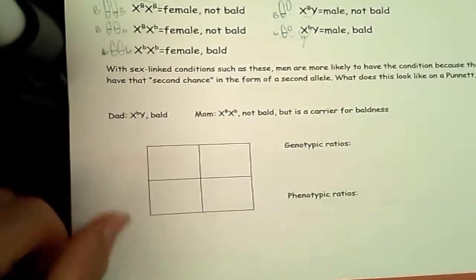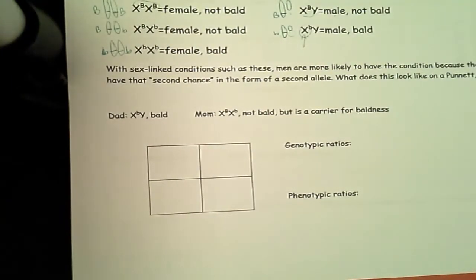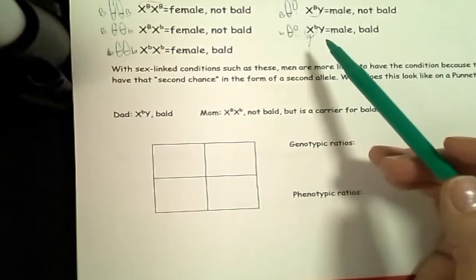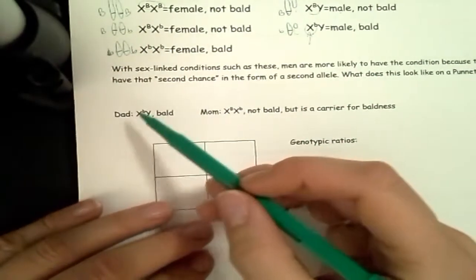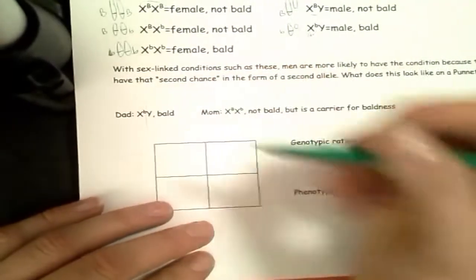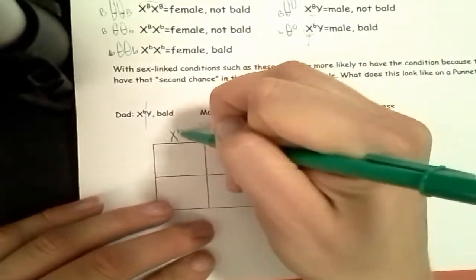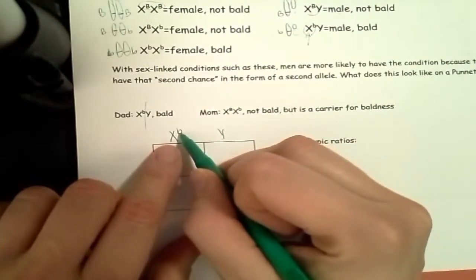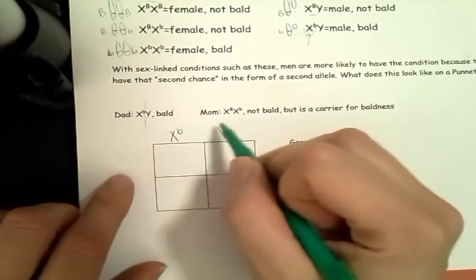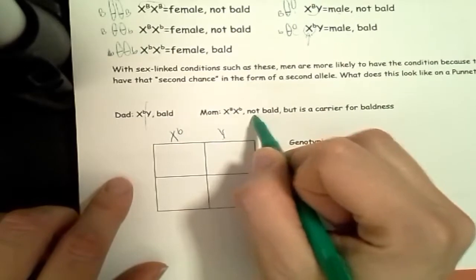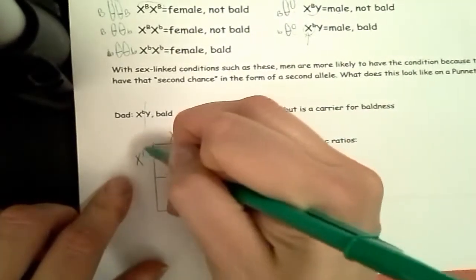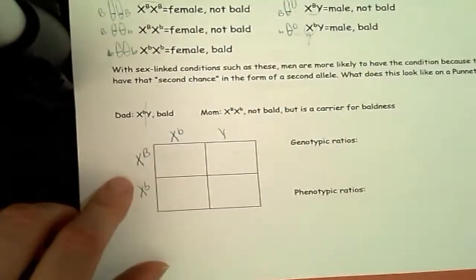What does this look like on a Punnett square? It's going to be similar to what we did, except now we need to have this X and Y in our square, and that complicates it a little bit. So Dad, just like before, we're going to separate these two: X little b, Y. Male, because it's XY. Bald, because he has this little b, it's recessive. Mom is not bald, but she carries it because she's heterozygous. So X big B, X little b.